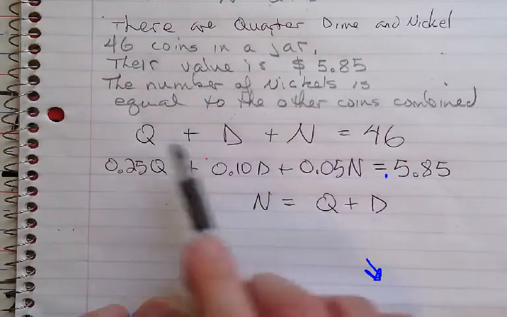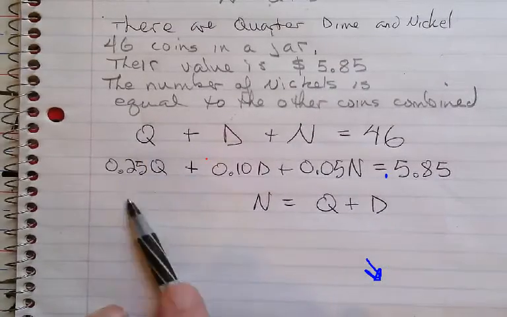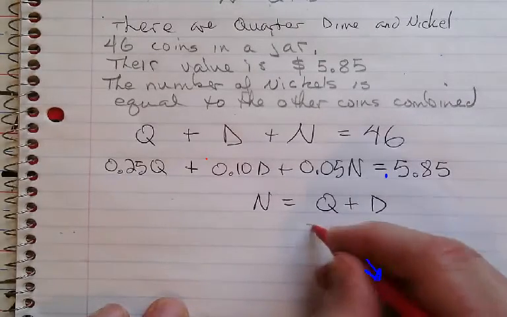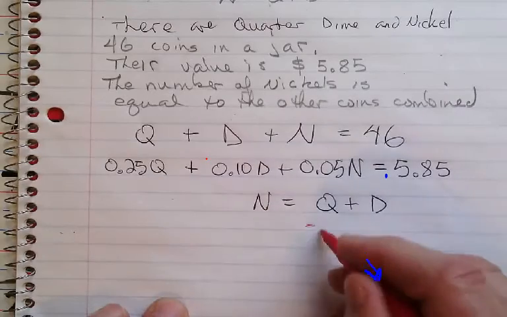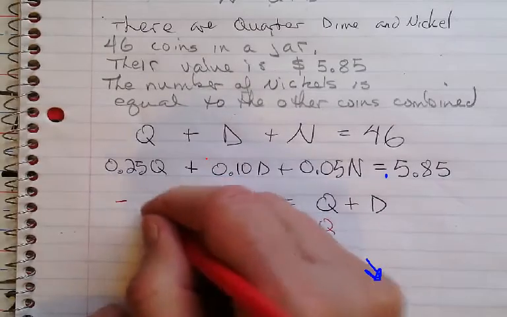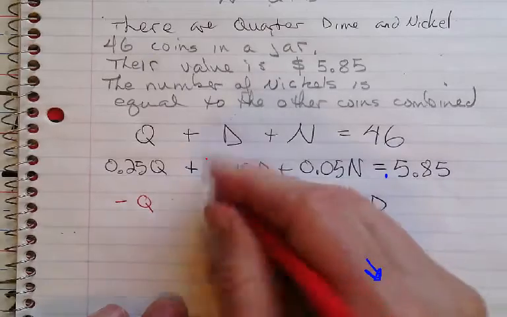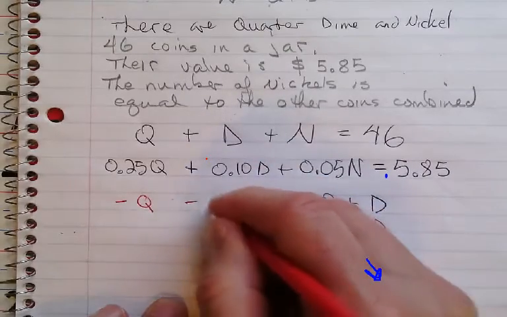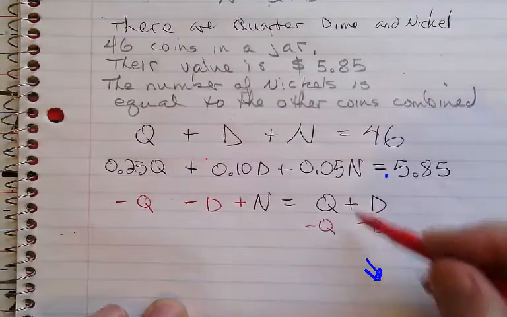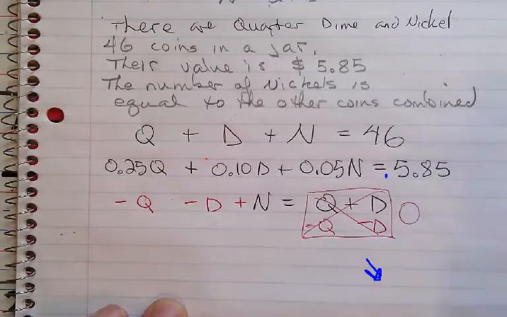But wait a minute. I've got 3 here, 3 here equals a number. Uh-oh, I need to have 3 here equals a number. What can I do? What should I do? I need to have them in the same order. So I have to subtract the Q and move it over here. So I'm going to have negative Q. And I have to subtract the D and move it over here because it has to be underneath there. Negative D. And then this is positive N, right? And if these are all gone, that's 0.